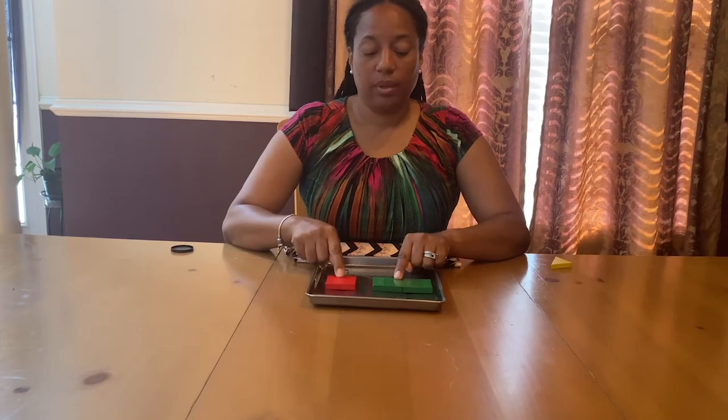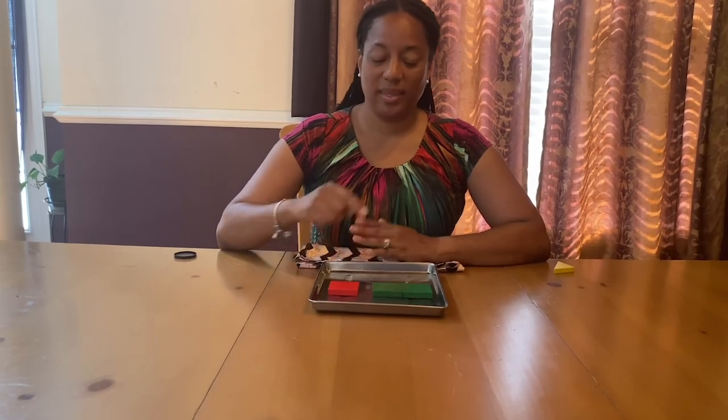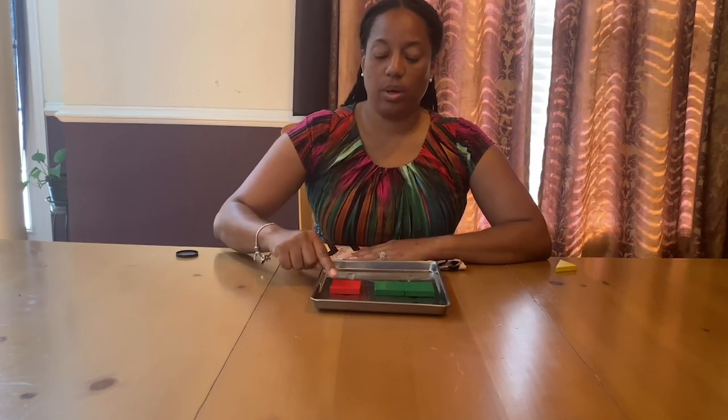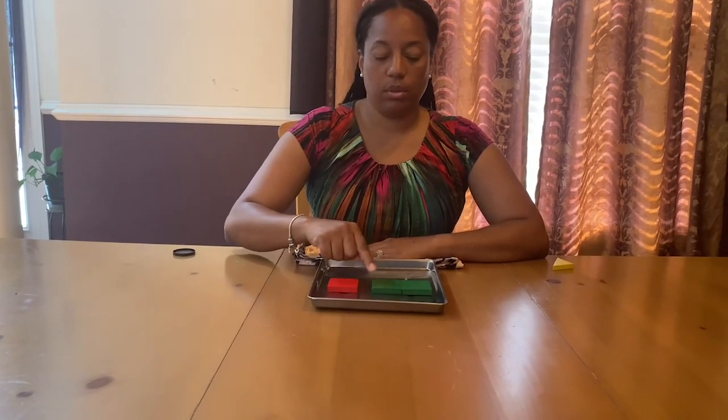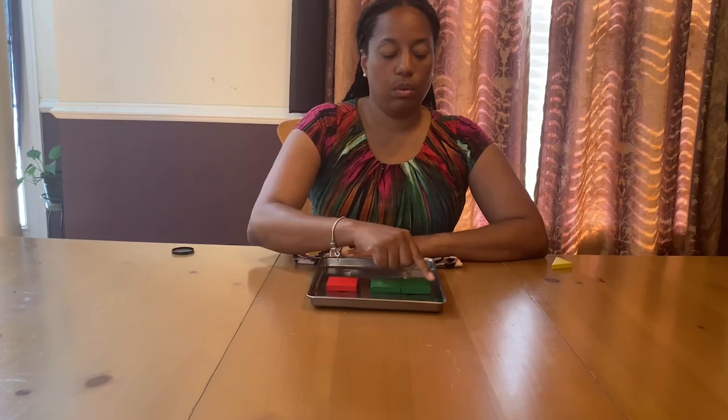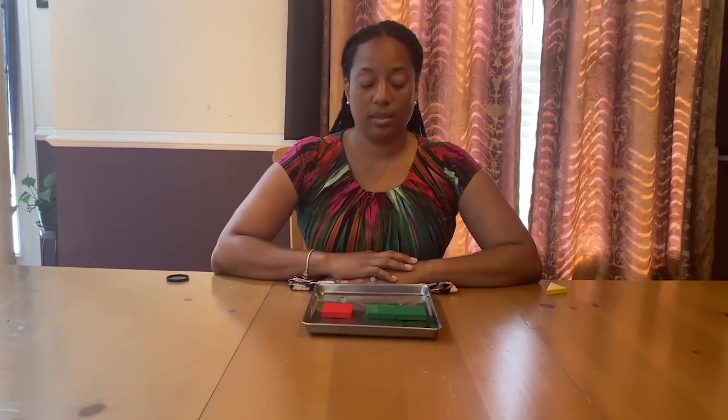I want you to look at these 2 pieces, the rectangle and the square. I have a red square and a green rectangle. What is the same about these 2 pieces? These pieces both have 4 sides. 1, 2, 3, 4. Let me compare this one. 1, 2, 3, 4. They both have 4 sides.